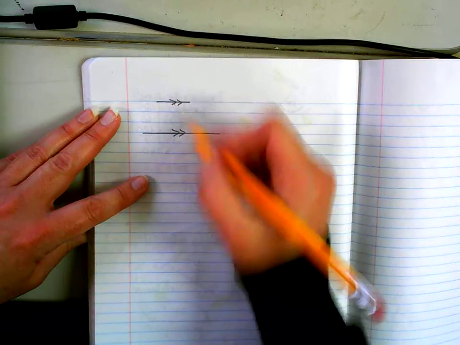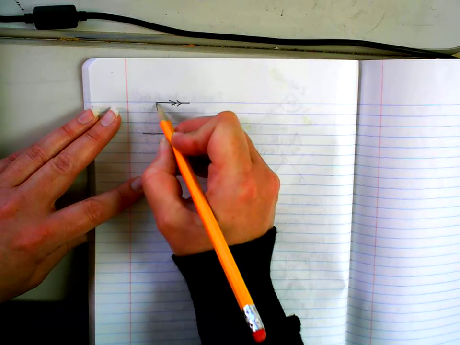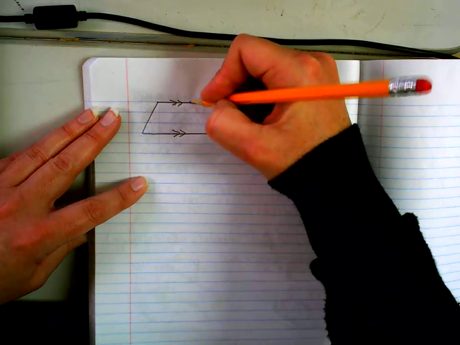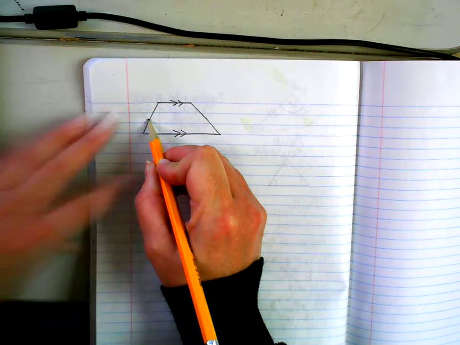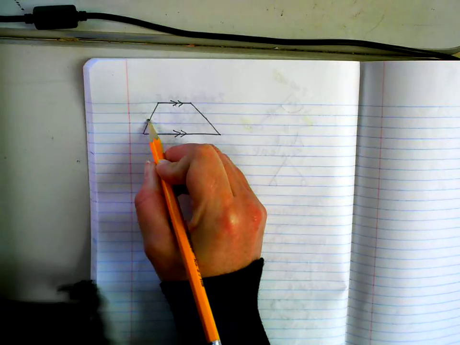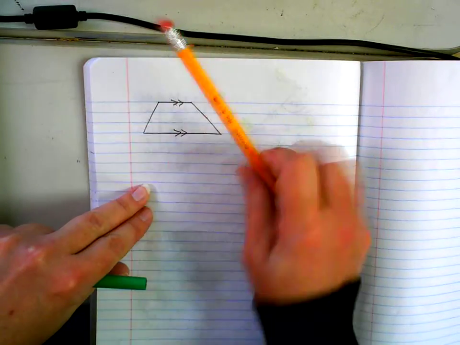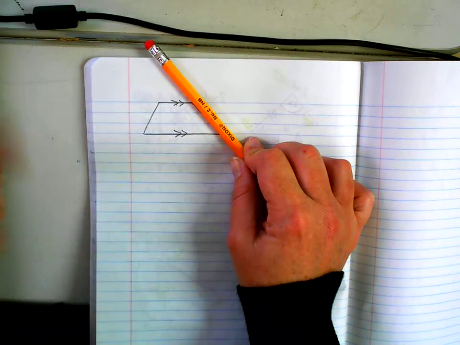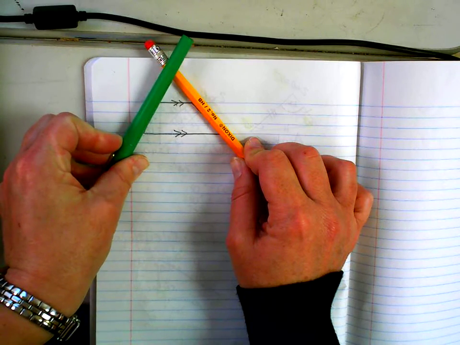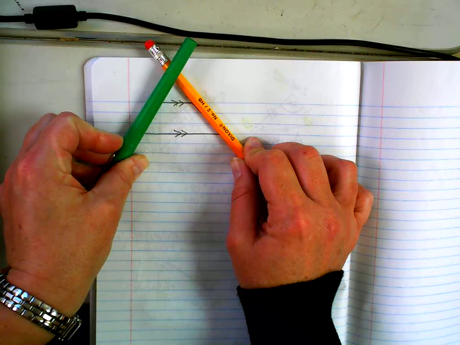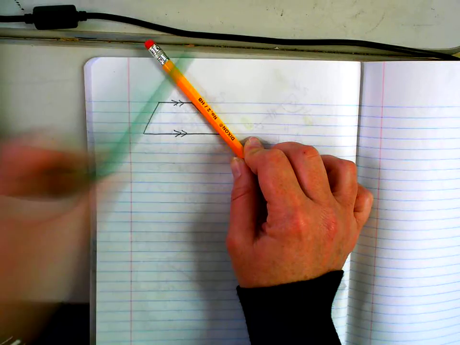This side is parallel to that side. However, if I connect the sides, then this side is not parallel to that side, because what happens is, if I take this side and I extend it like this, and I take this side and I extend it like this, what happens? It crosses at the top, and parallel lines can never cross. They must always be the same distance apart.